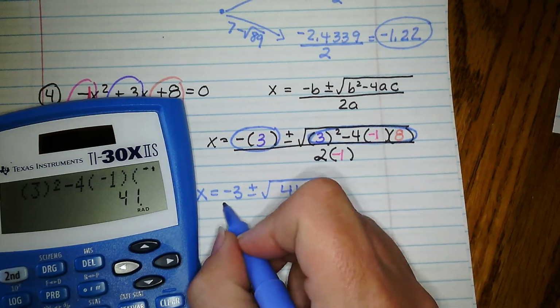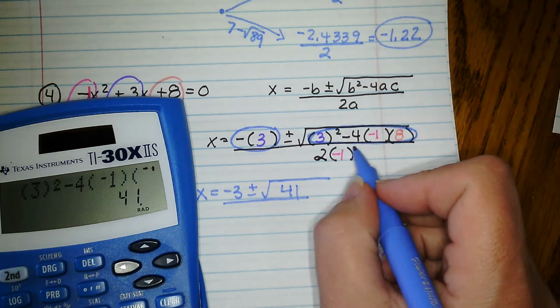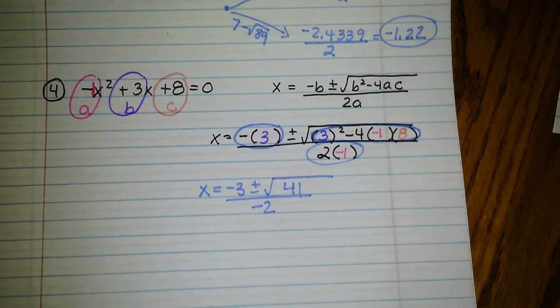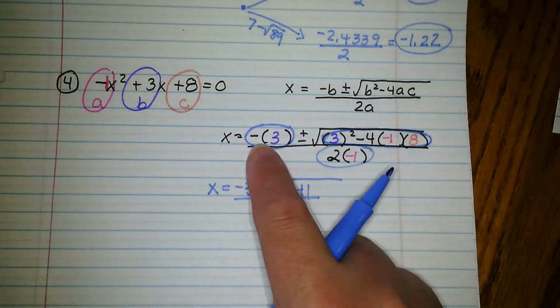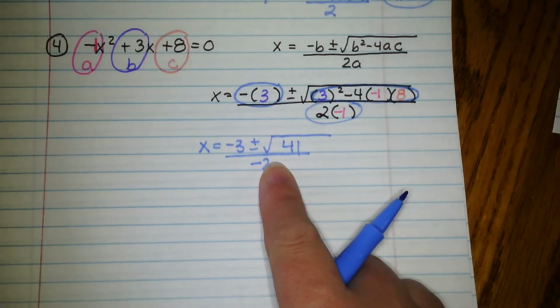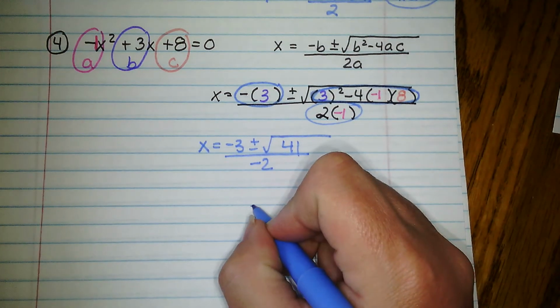So that's the top. And then the bottom is 2 times -1, which is -2. So those are our 3 things. The outside, underneath, and then the bottom. Now we've got to calculate it into 2 parts.